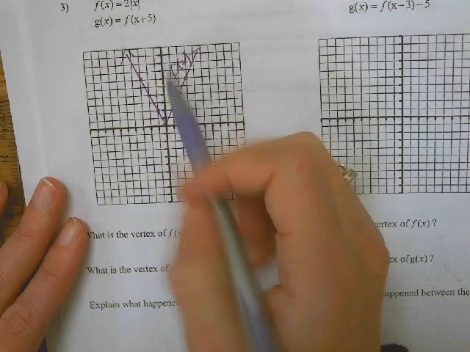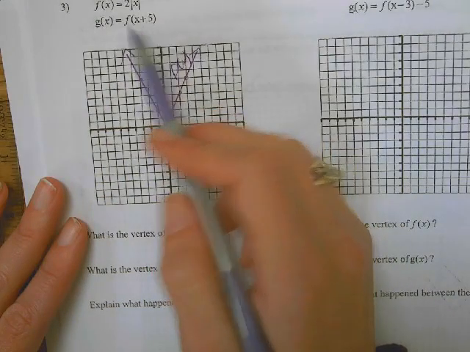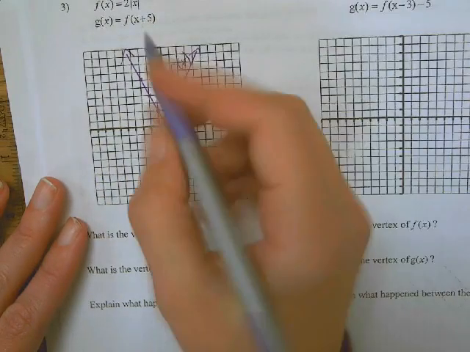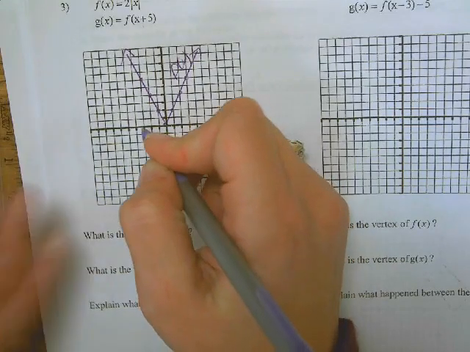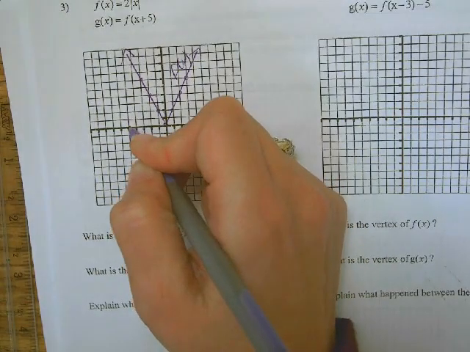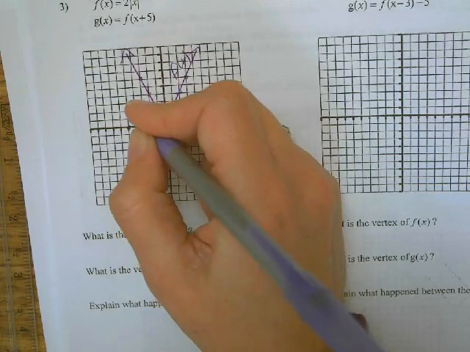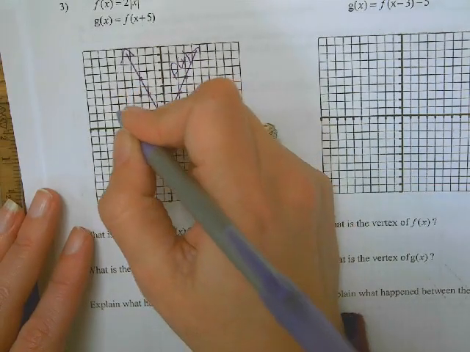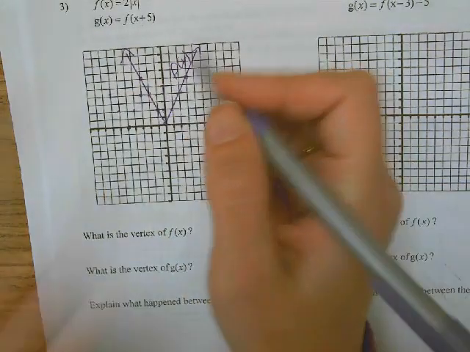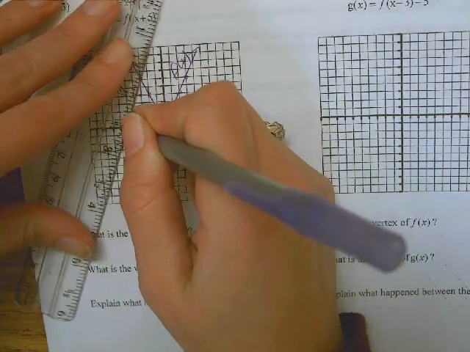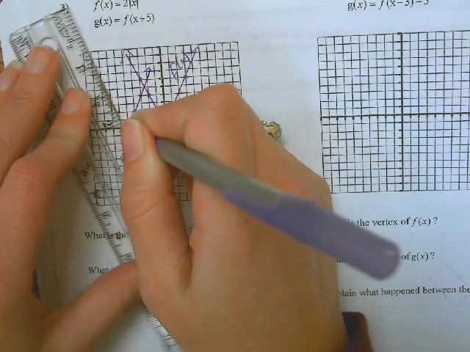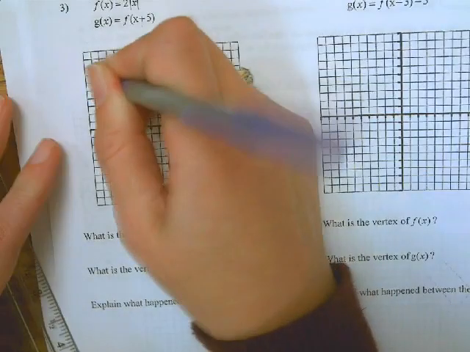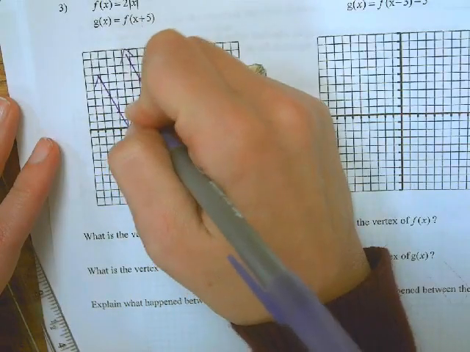And then from here, I'm going to go left 5. 1, 2, 3, 4, 5. Left. 1, 2, 1, 1, 2, 1. Draw that in. That's going to be g of x.